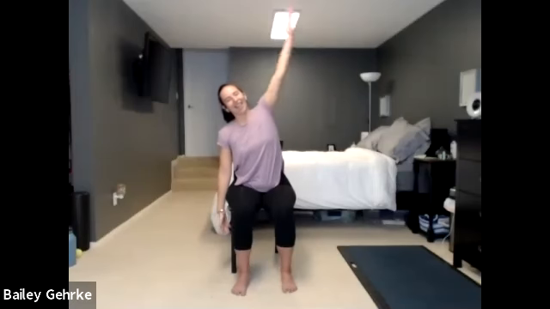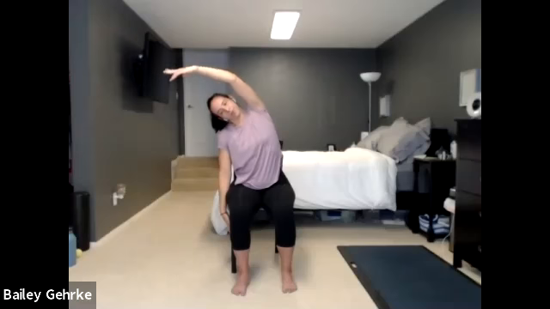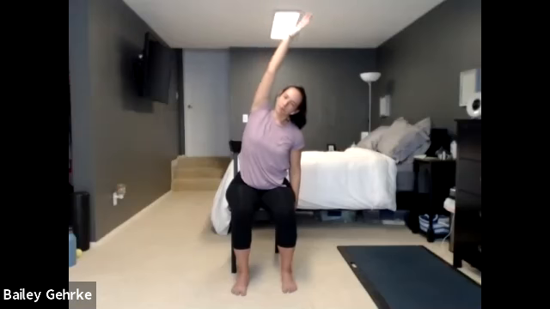Inhale, bring your right hand down to the right chair leg. Left hand comes up overhead. Good. Inhale one more time. Left hand down, right hand up. Inhale back to center. Let's bring our left hand to our right knee, right hand behind us.